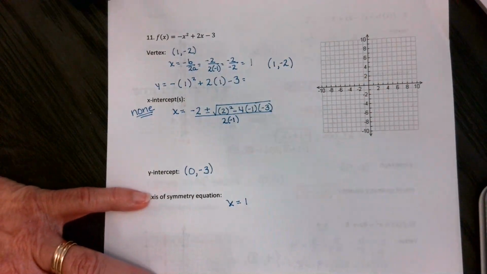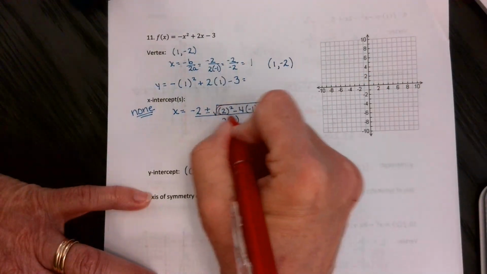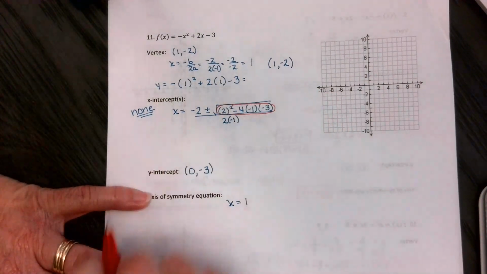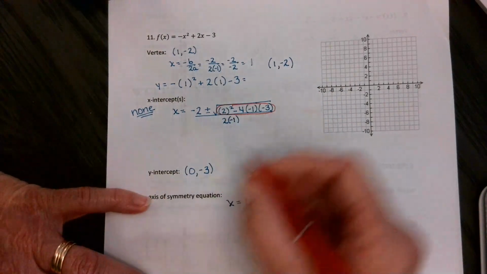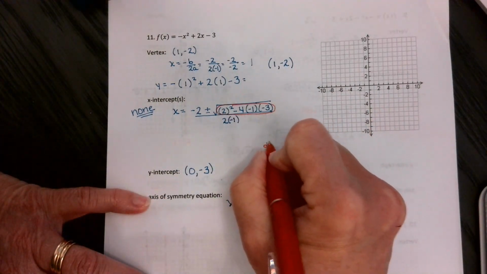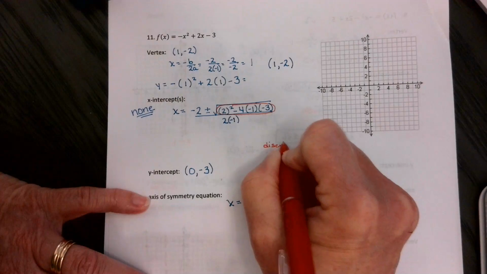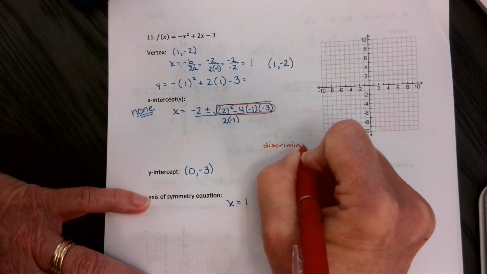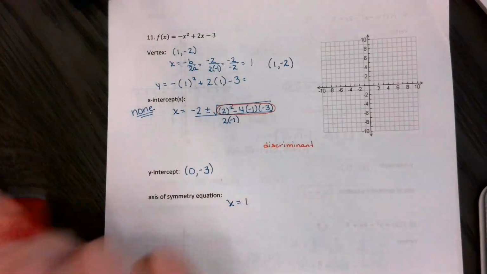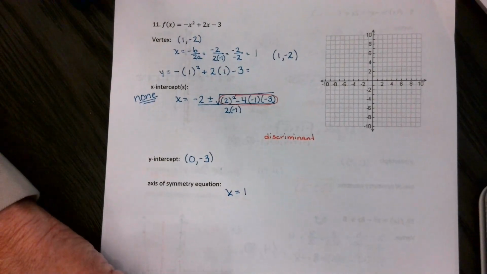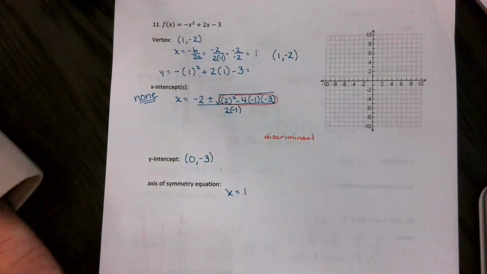Okay, our discriminant. The discriminant is what's underneath that radical. I'm just going to talk about that again. Discriminant, because you are going to need this for your final. The discriminant is the number that's under the radical, not the square root of that number.